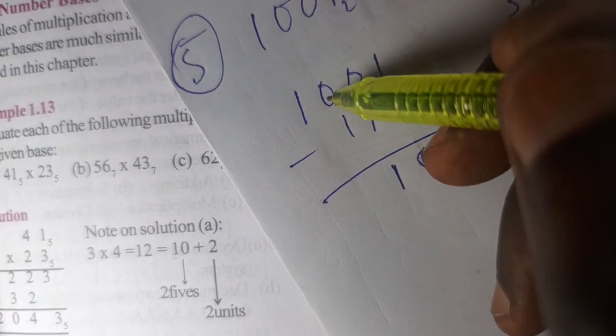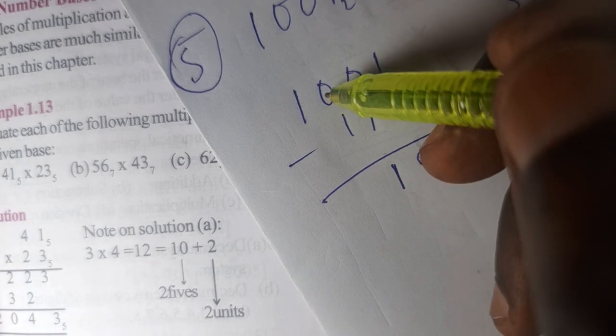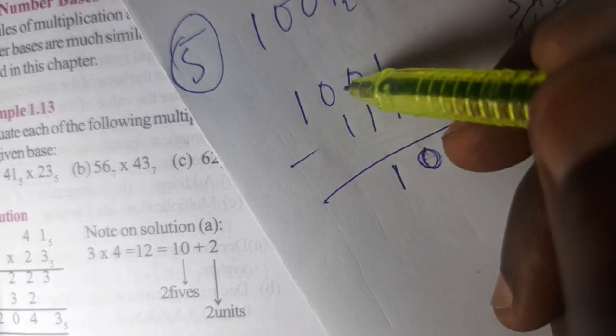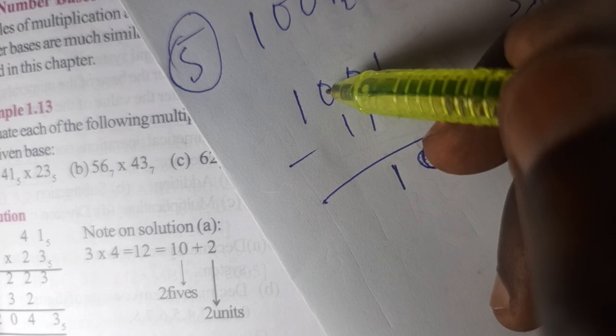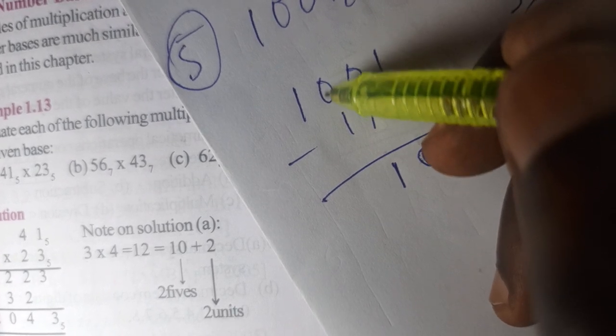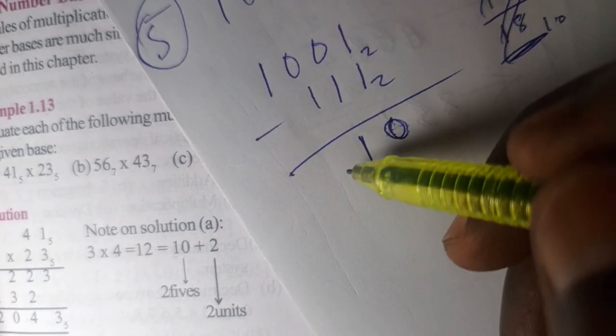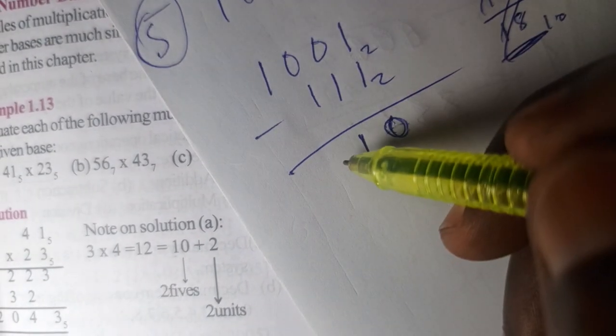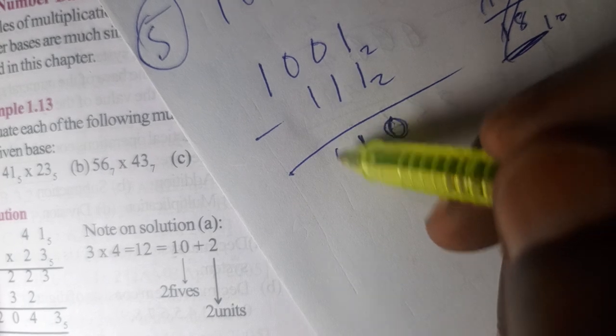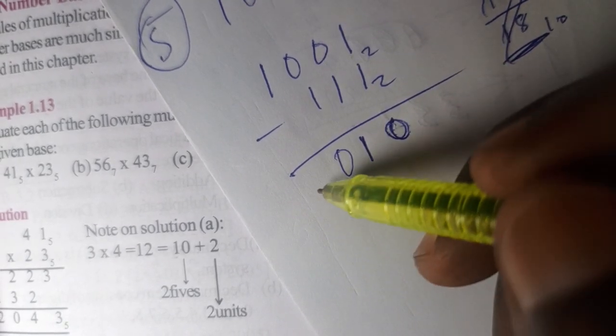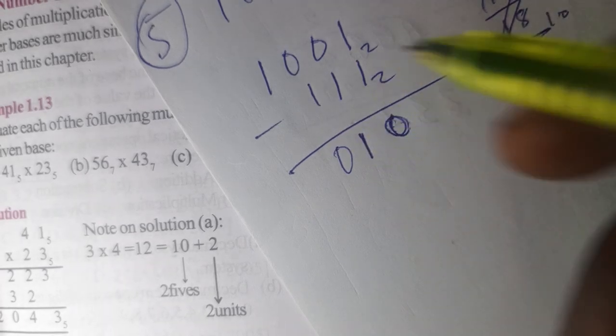What is remaining here is 1 of the bundle. 1 minus 1 we are going to have 0, which is as good as nothing. So this one you have moved already.